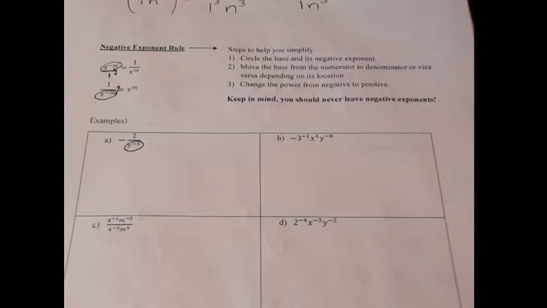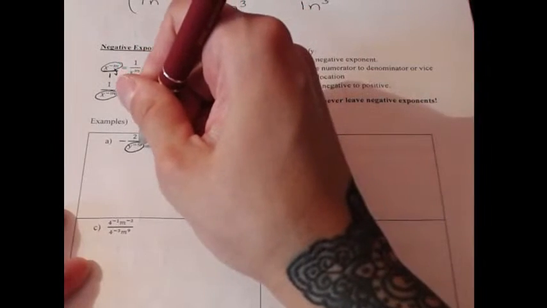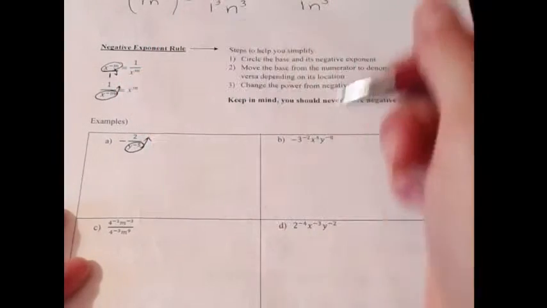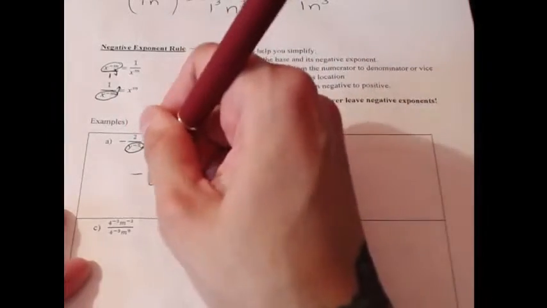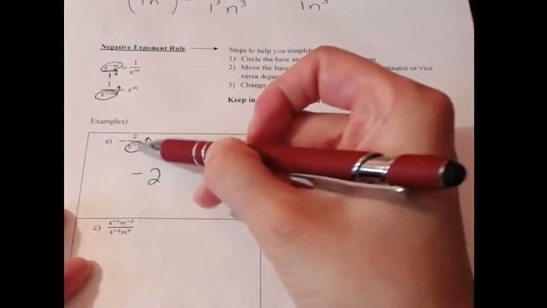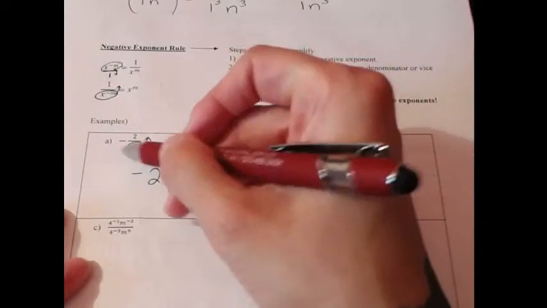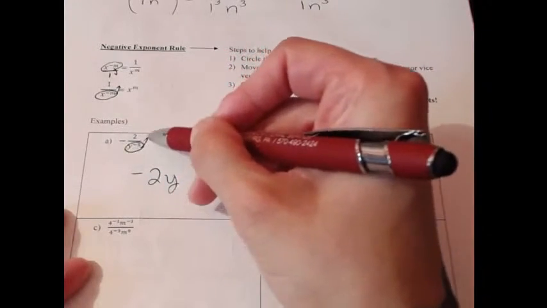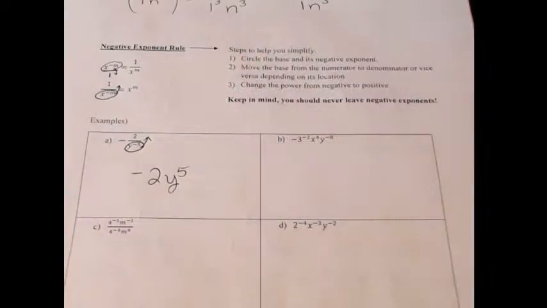This y to the negative 5th, we notice, is in the denominator. So all I have to do is bring this to the numerator. As it stands, I already have a negative 2 in the numerator. So now I'm going to bring the y to the negative 5th up. And when I move that base with a negative power to the numerator, that power goes from negative to positive, and I'm done.